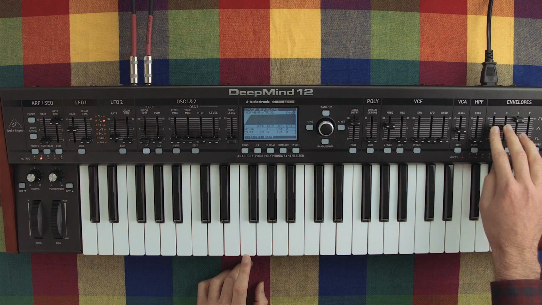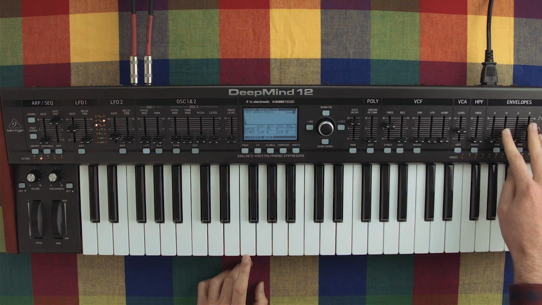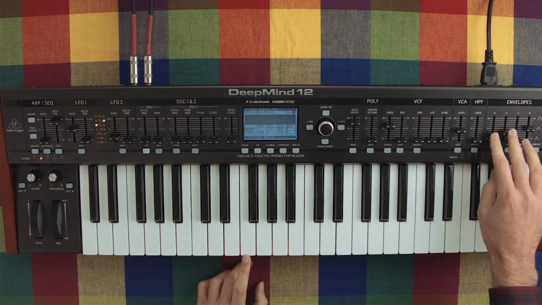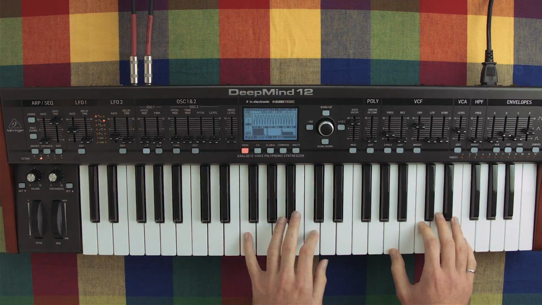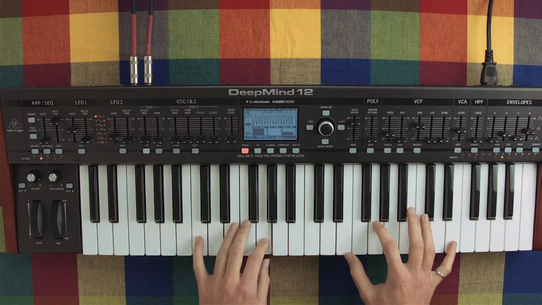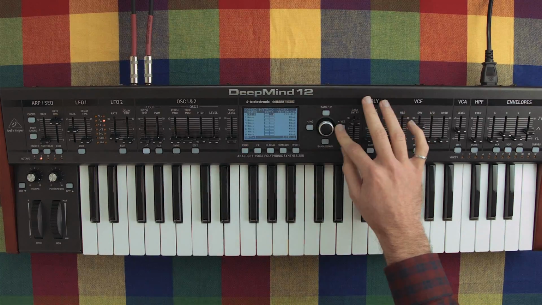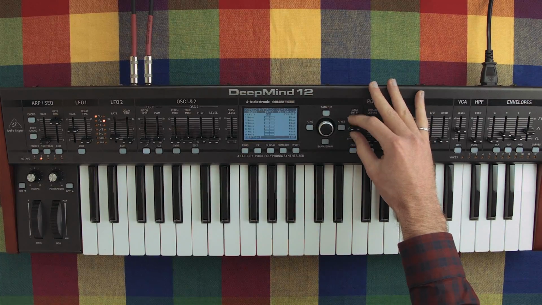So let me quickly turn my sound into more of a pluck. And of course you can adjust the modulation depth so it's not as extreme.